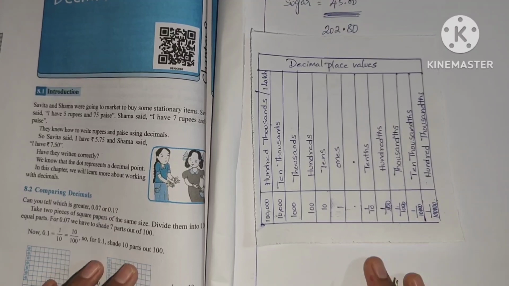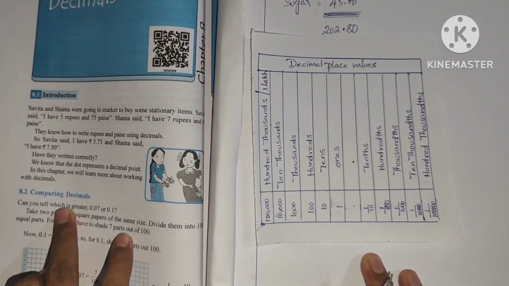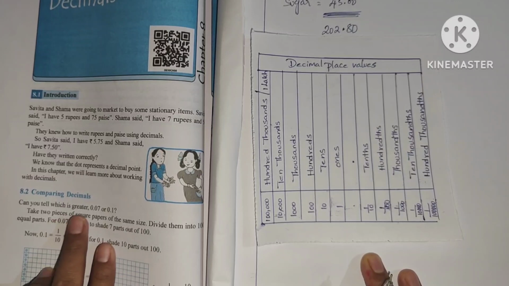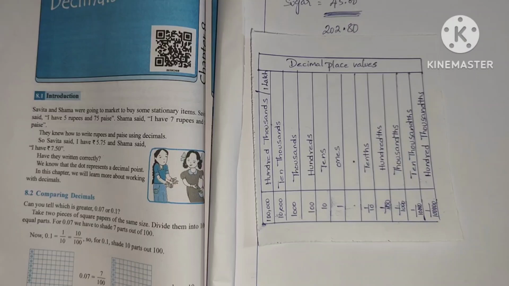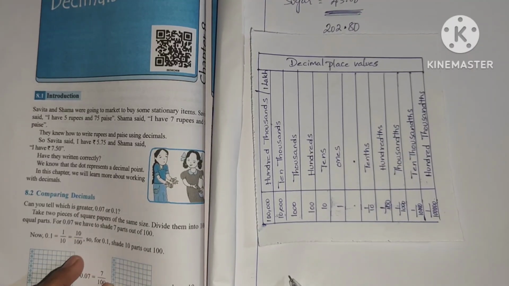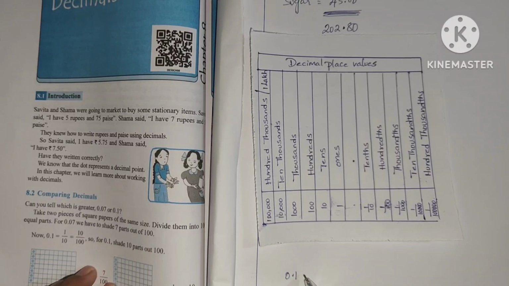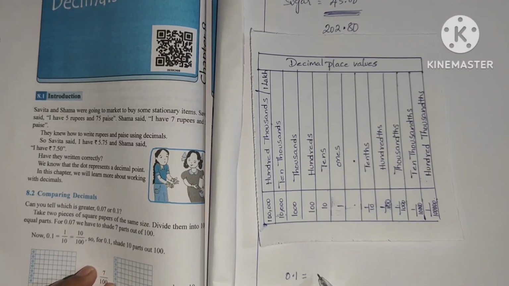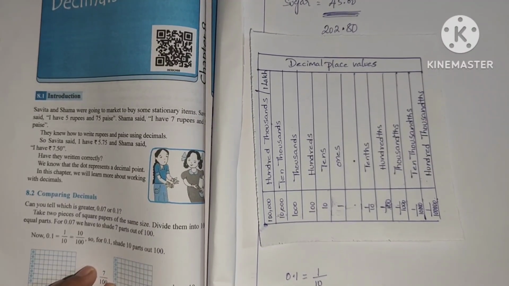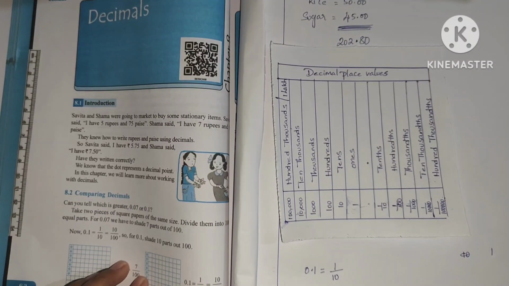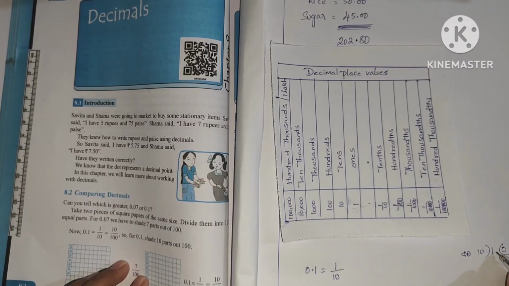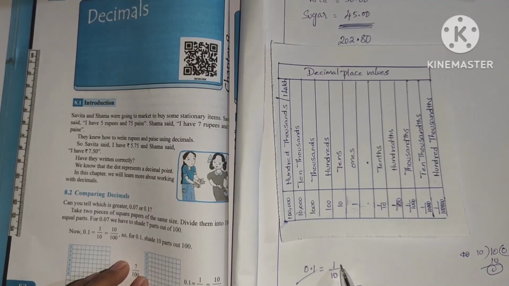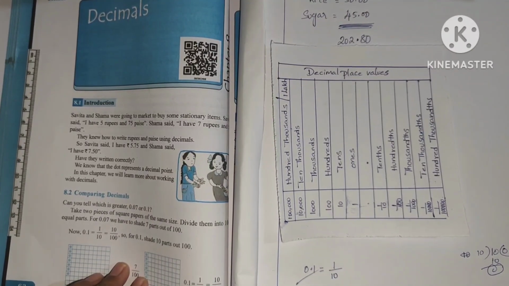And here in our textbook, one example is given very beautifully, comparing decimals. Can you tell which is greater, 0.07 or 0.1? Here, first they are taking 0.1. This is decimal form. If I write it in fractional form, it will be 1 by 10. If you divide 1 by 10, it will be 0.1 only. So we can write 0.1 as 1 by 10.